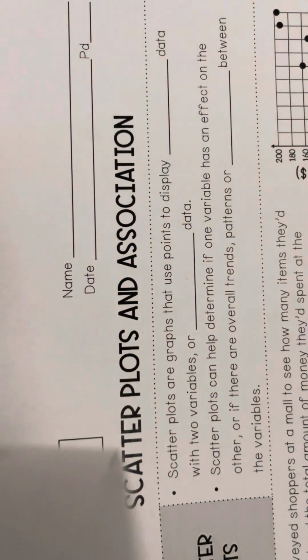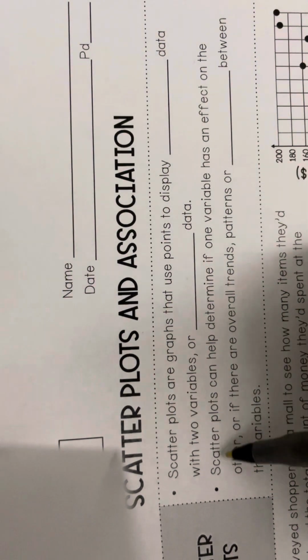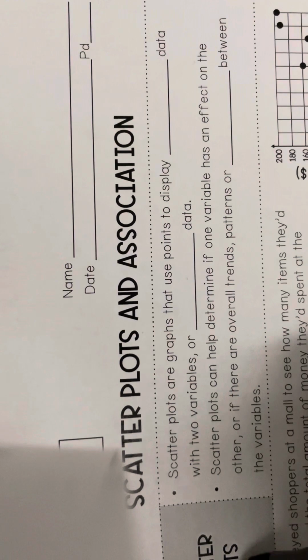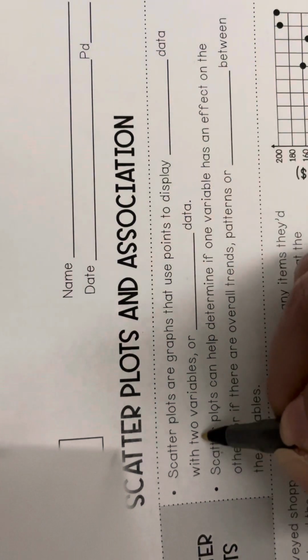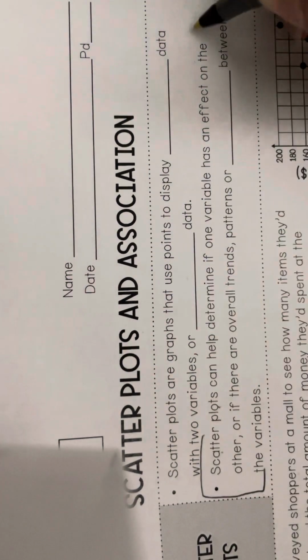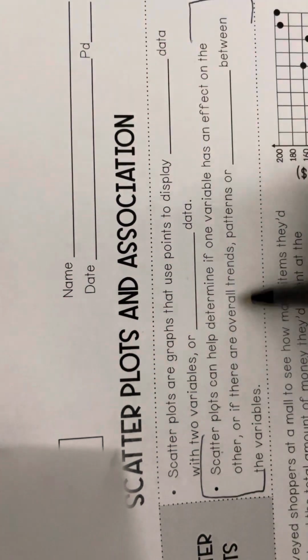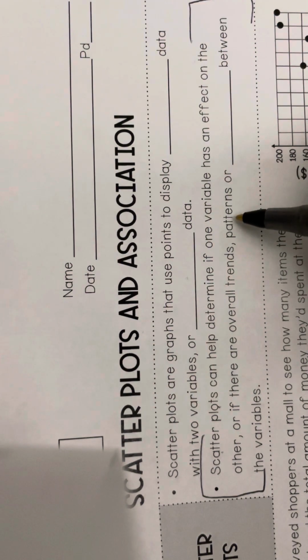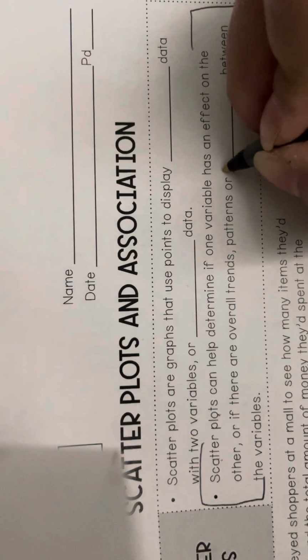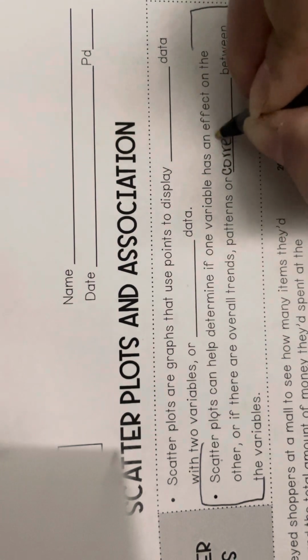All right, we're going to start our lesson on scatter plots and association. The main thing that I want you to remember about scatter plots is exactly its name. It's going to be points that are scattered. That means that they're not connected, okay? And one major thing about scatter plots is that they're basically looking to see if there's trends. In other words, if there's patterns. And a fancy word for that is if there's a correlation.